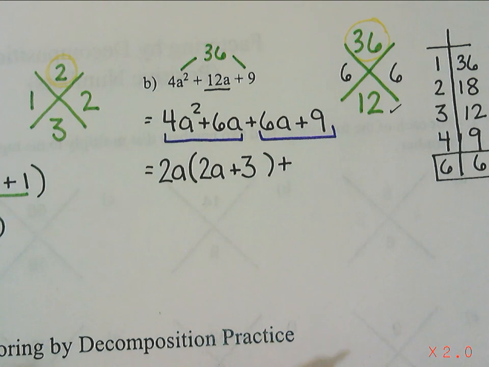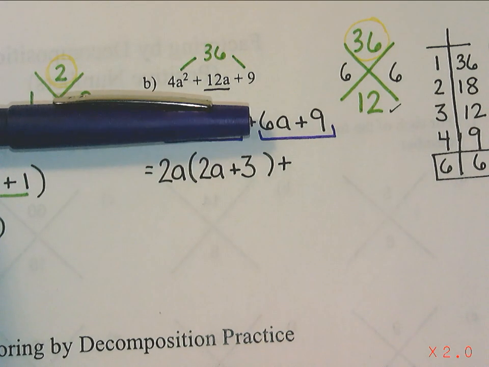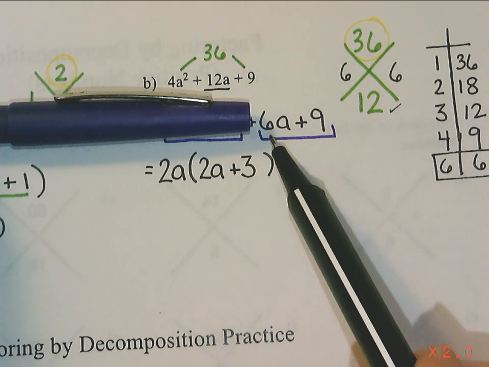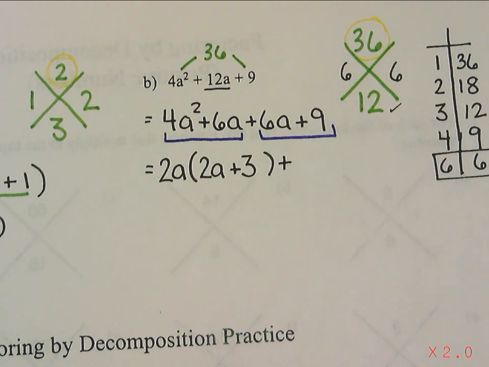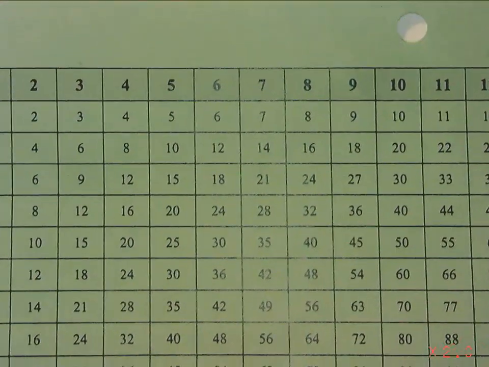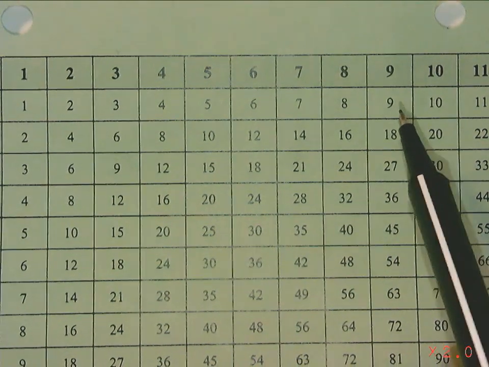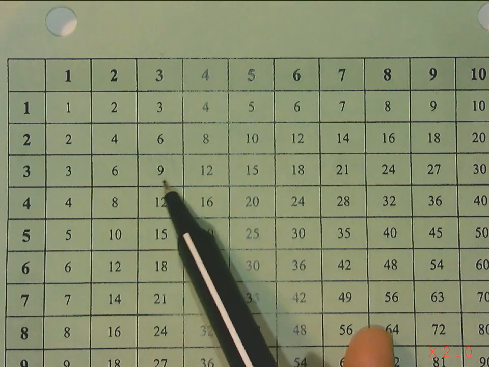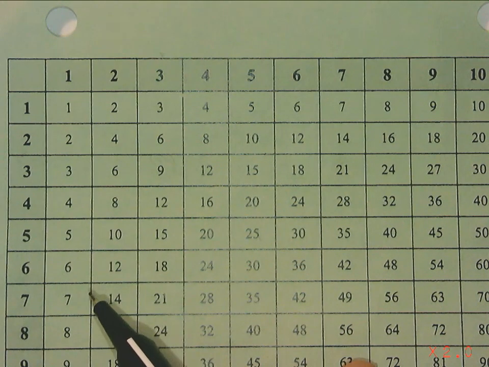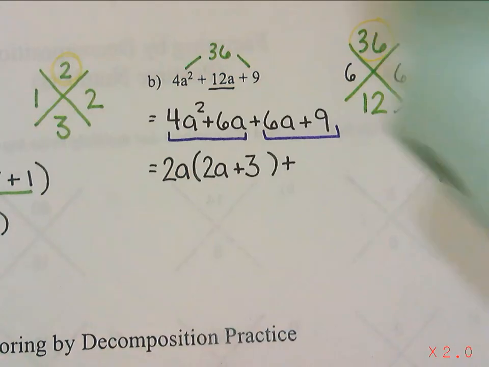And then we're going to take a look at 6a plus 9. So I want to see if I can find something that 6 and 9 both divide by. So back to my multiplication grid I go. I see that 6 and 9 both show up in the row for 1, so they both divide by 1. They also divide by 3, and then I don't see them together again after that. So I'm going to say that their greatest common factor is 3.